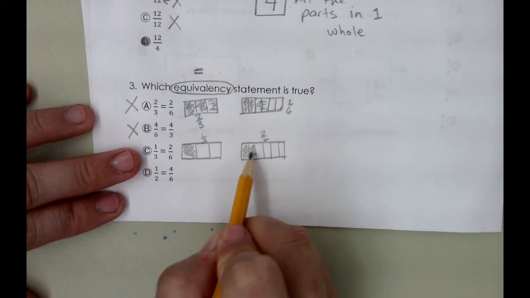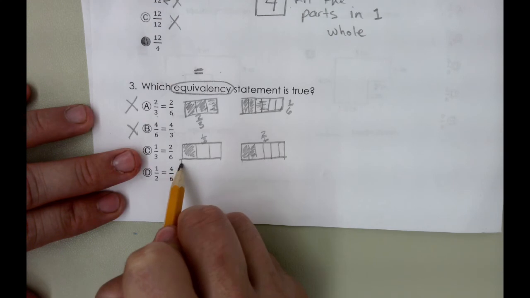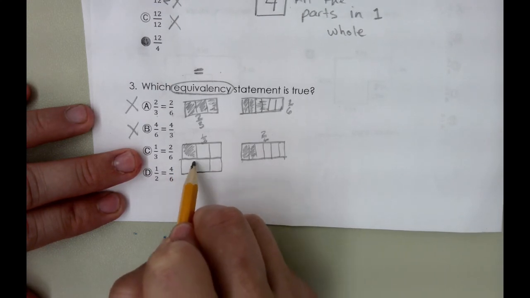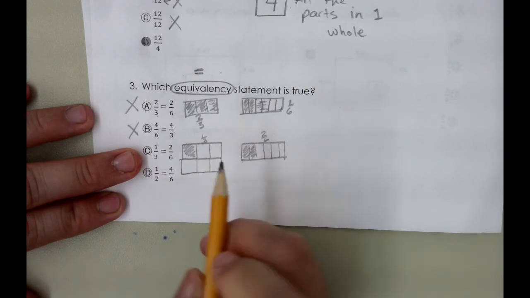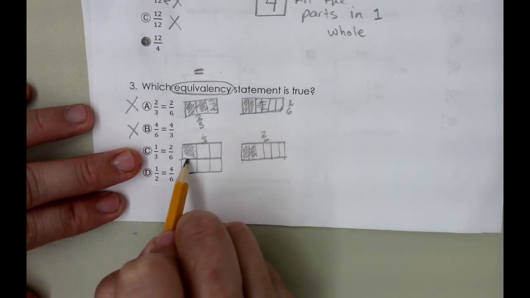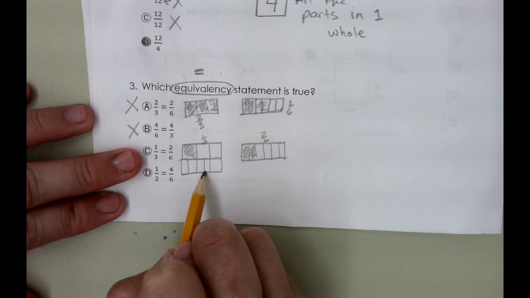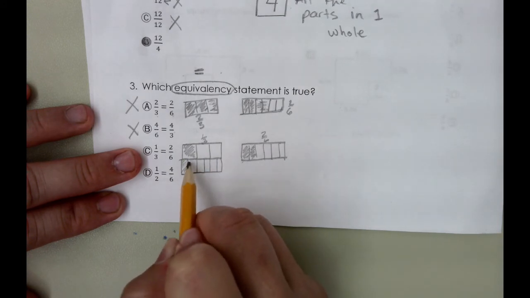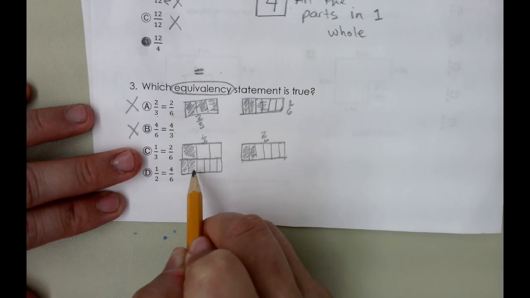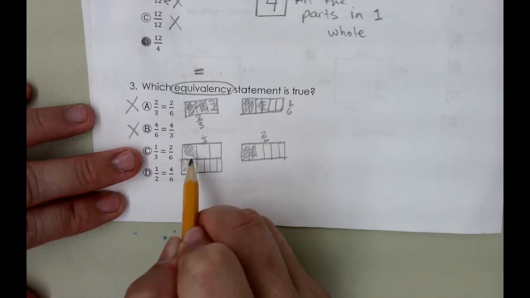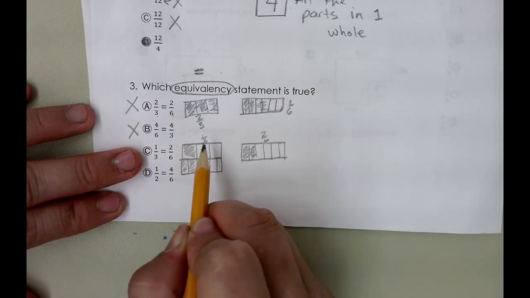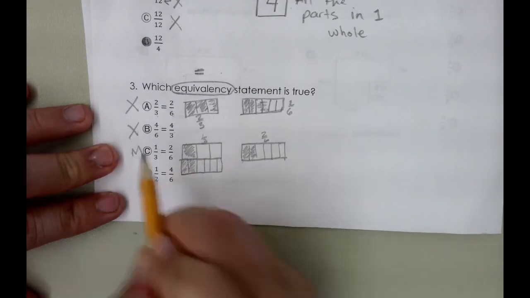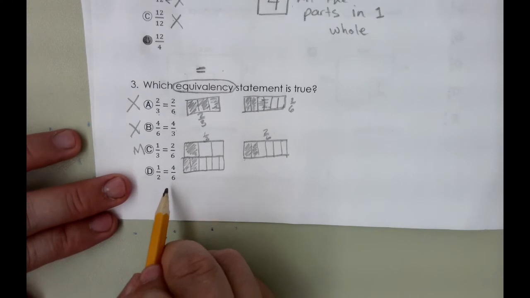So what I should have done to really compare it is I'm going to make those 2/6 right under here. So I know I have the same exact size pieces. So there's thirds, but I'm going to cut it again to 6. And now I'm going to shade in 2. 1, 2. Now that I have them right on top of each other, I can say, hey, they are the same. So 1/3 is the same as 2/6. So I'm going to put an M for maybe on this one, and then go to the last one.